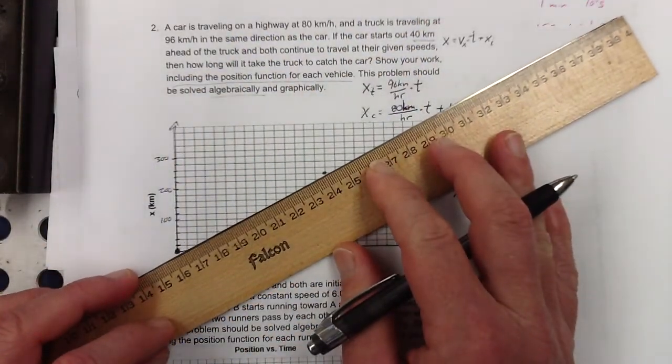Sorry, if the inches offend you, let me get back to the metric side here.